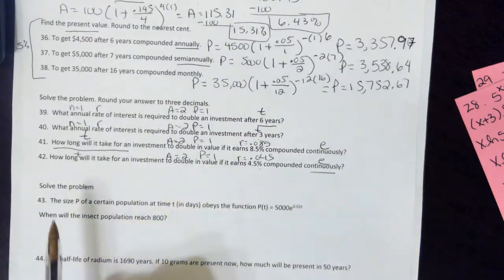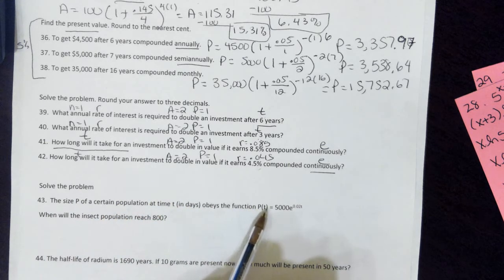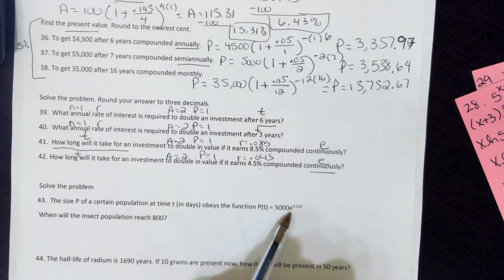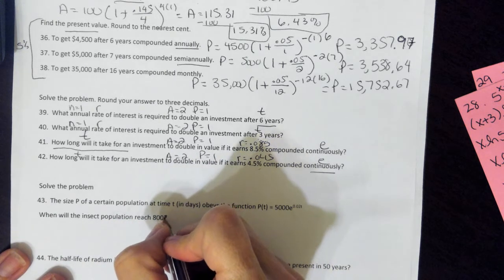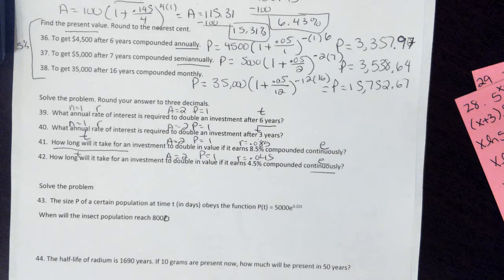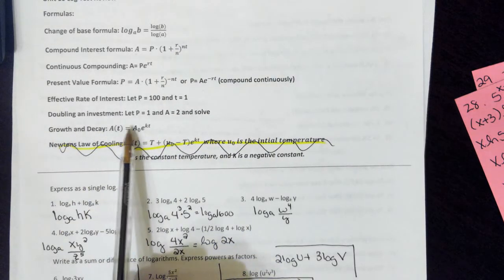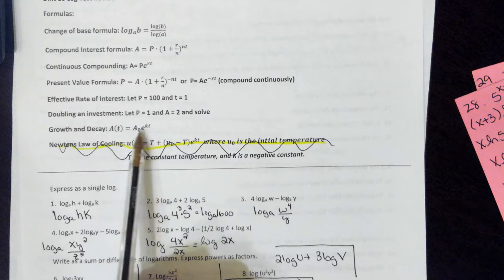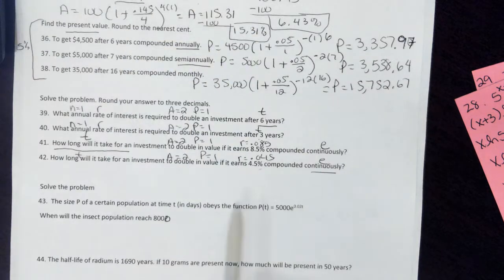So 43 says the size of a certain population at time t in days obeys the function P(t) equals 5,000 e raised to 0.02t. When will the insect population reach 8,000? Because we're talking about population size and growth, we're going to use the growth and decay equation, A sub 0 e to the kt. Remember A0 is your initial, starting population, and this is your ending population.